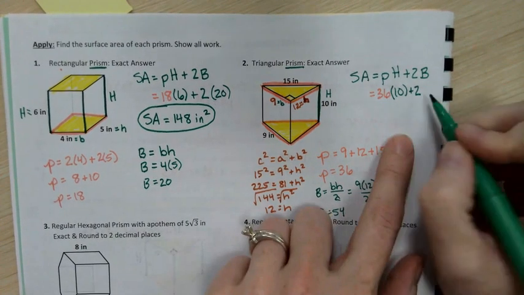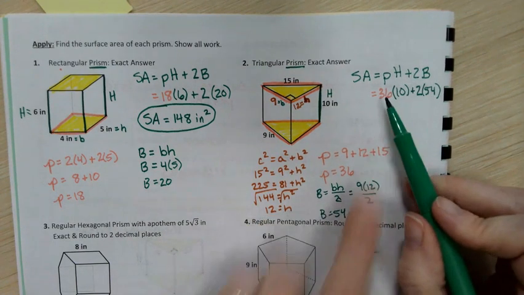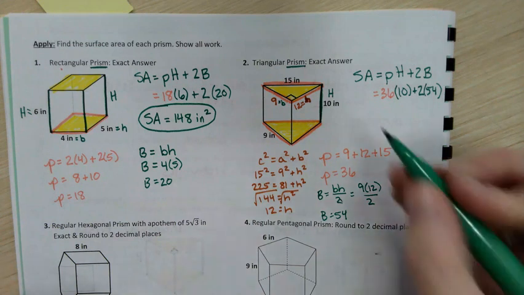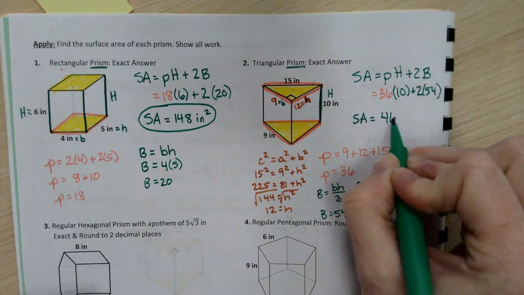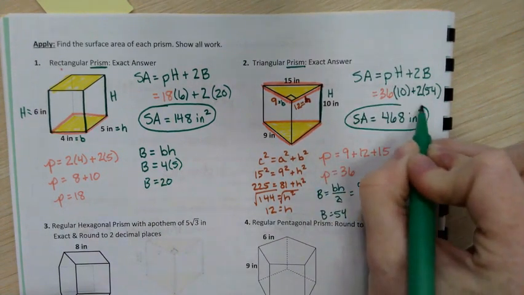So when I go ahead and plug that in up top, I'm ready to do my calculations. 36 times 10, so that'll be 360, plus 2 times 54, or 108, leads me to a complete surface area of 468 square inches.